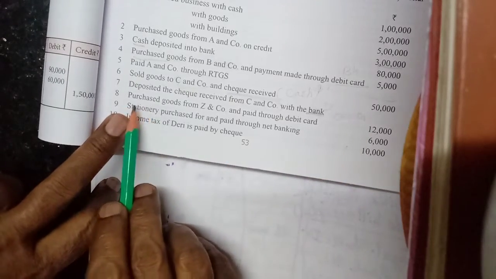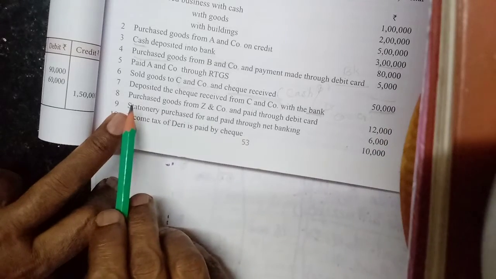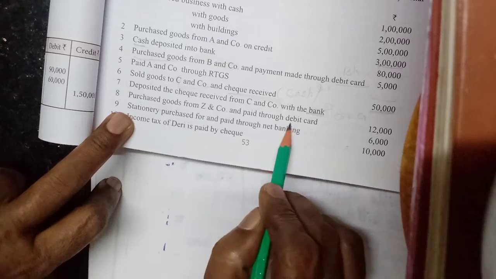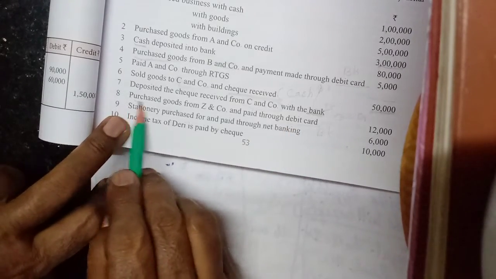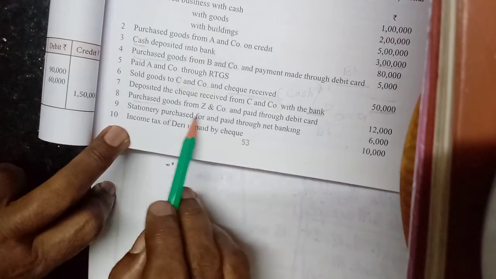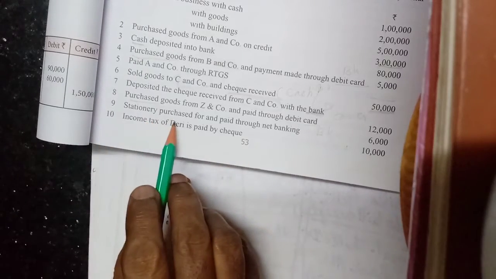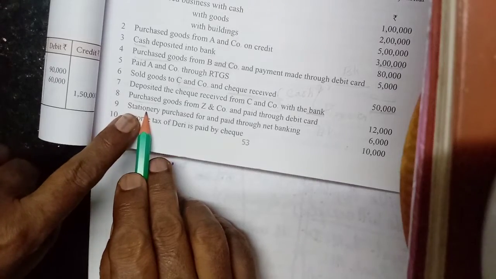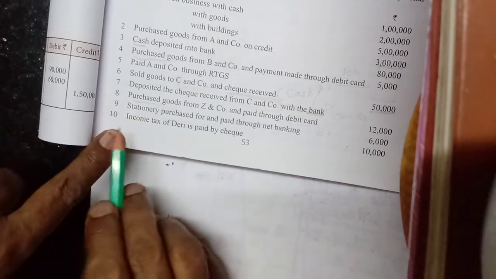Now purchased goods, same amount. Here depositing the check. Purchased goods from Z and Co and paid through debit card. So the payment is done by bank and purchases account debit. Purchases account debit to bank account. Stationery purchased and paid through net banking. Here stationery purchase, the stationery is the expense name. Stationery account debit to bank account because bank only is paying.